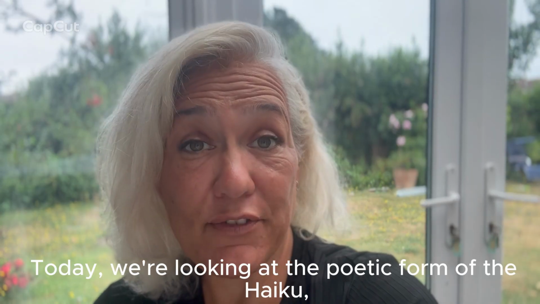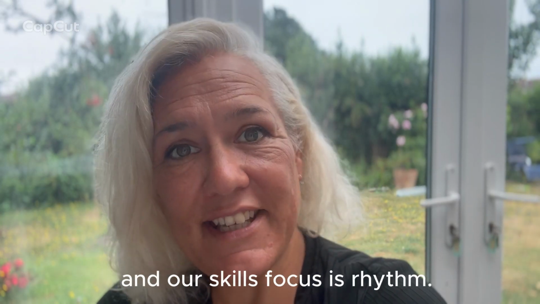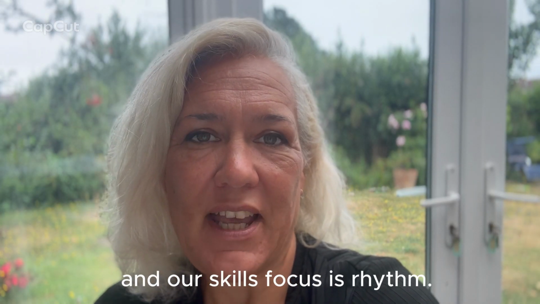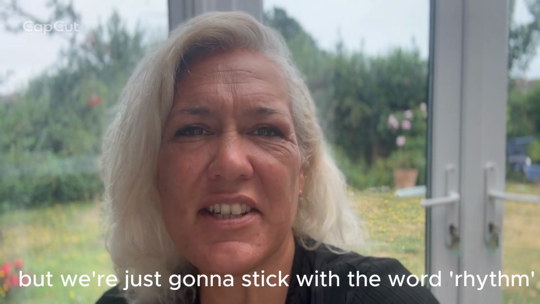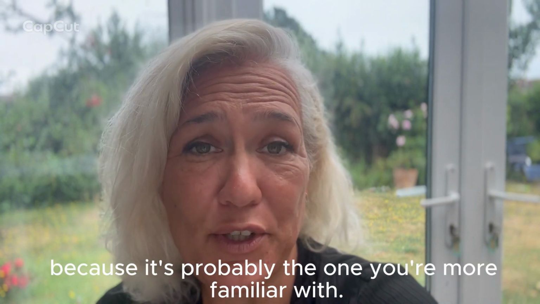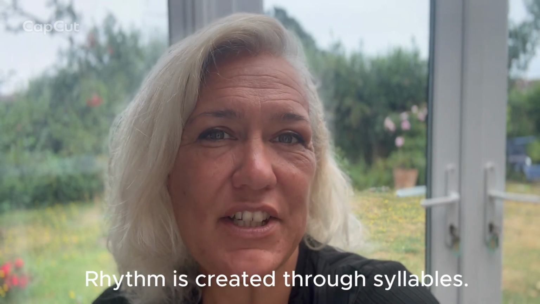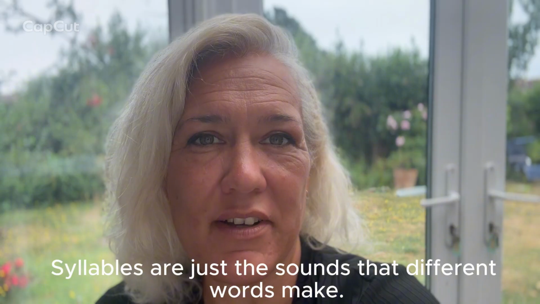Today we're looking at the poetic form of the haiku and our skills focus is rhythm. Technically, in literature, rhythm is called meter, but we're just going to stick with the word rhythm because it's probably the one you're more familiar with. Rhythm is created through syllables. Syllables are just the sounds that different words make.